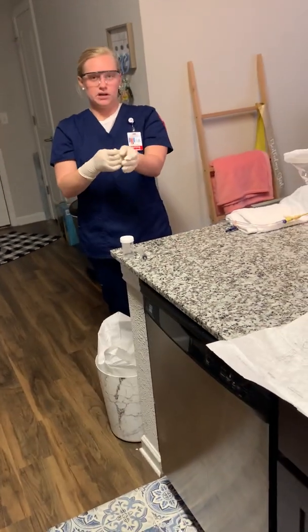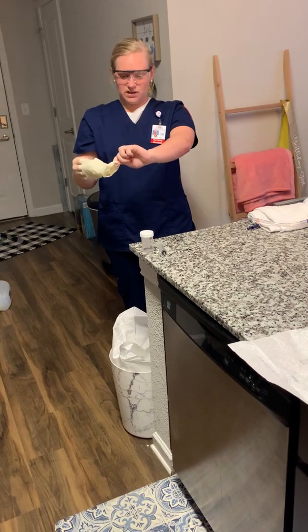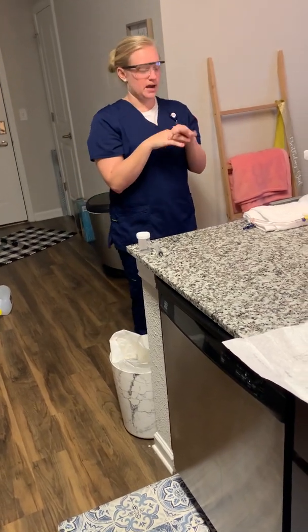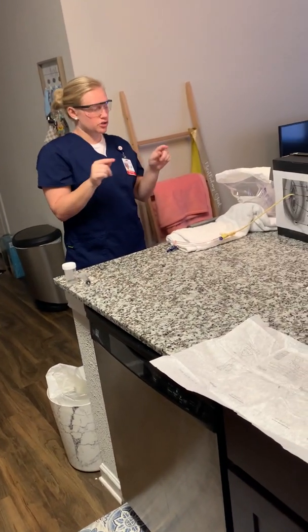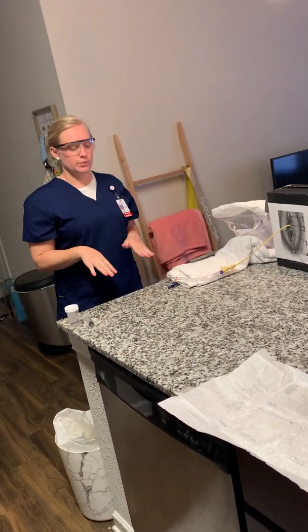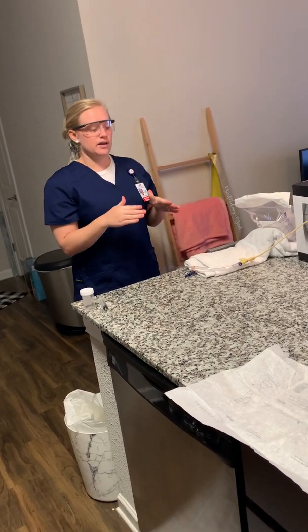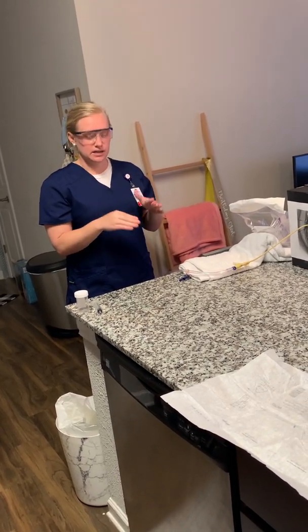I could remove my gloves and perform hand hygiene. I also want to put the side rail back up and the bed back to a low position and make sure the call light is in reach and that anything that the patient needs is in reach.